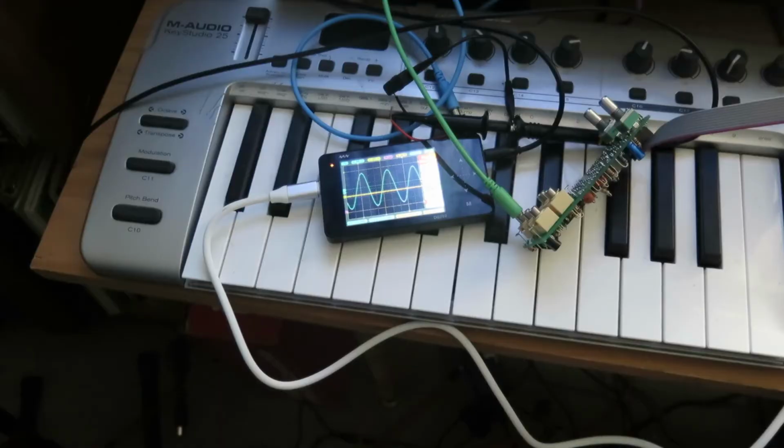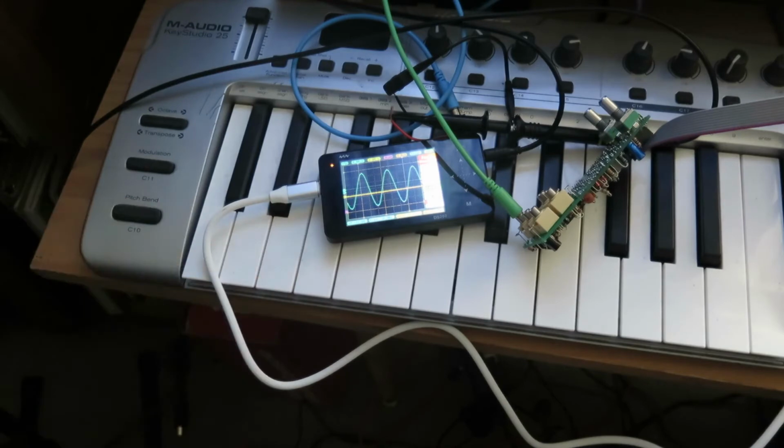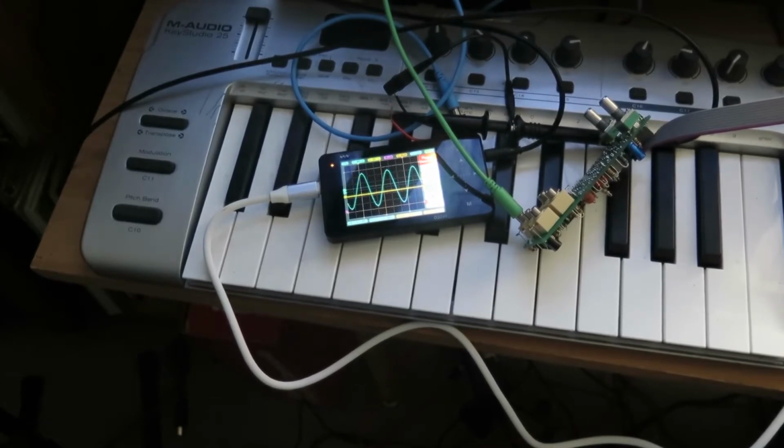Okay, initial test of the NLC Timbre module. What you see on the scope here is a sine wave that I've got running. Put it through an attenuator, but I've got the attenuator turned all the way up. It's something like 5 volts, plus and minus.